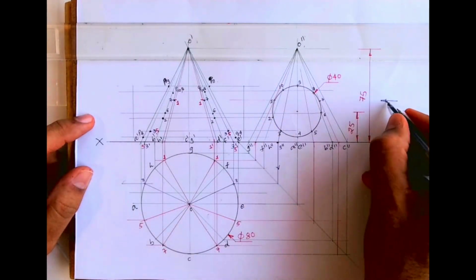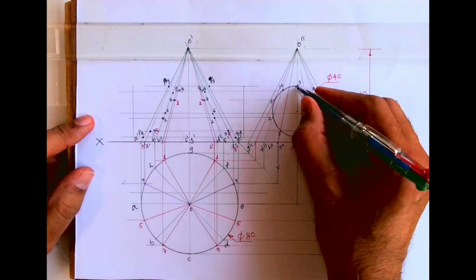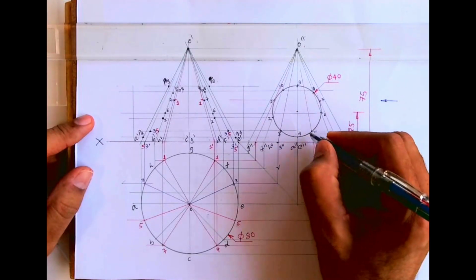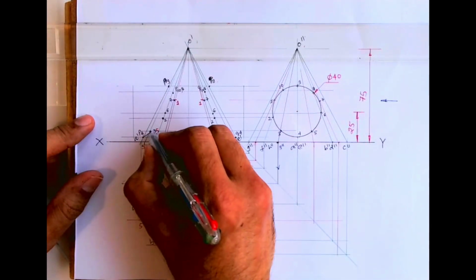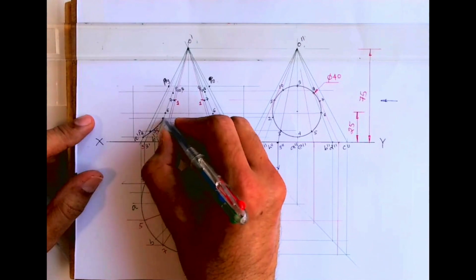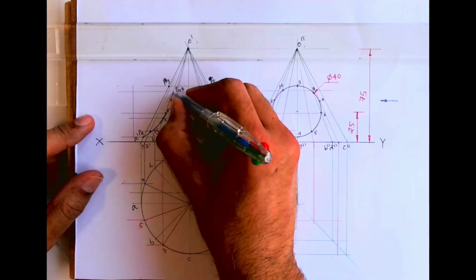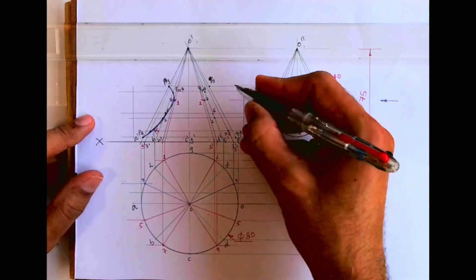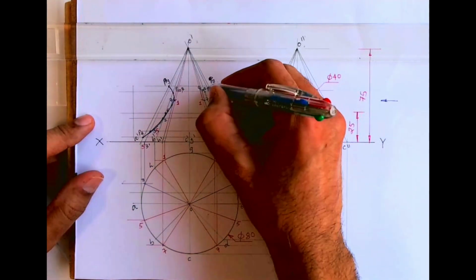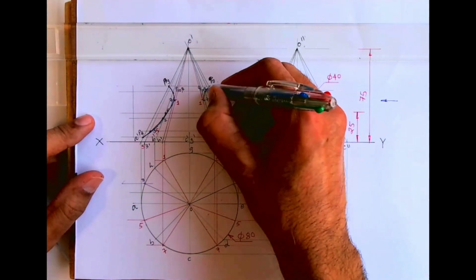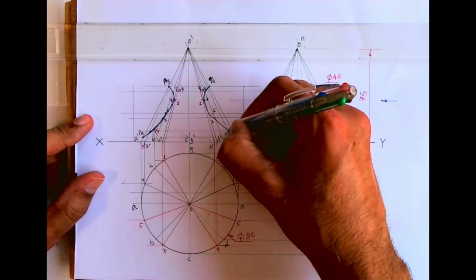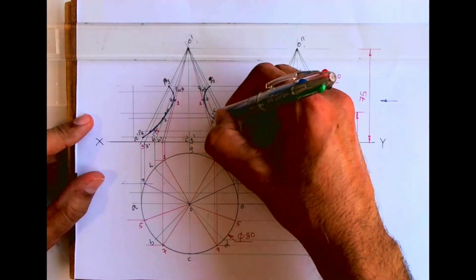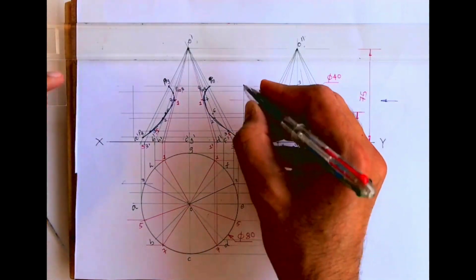Now when I see from this side, I'll see this part first, right? So points 4, 5, 6, 7, 8, 9 will be dark. Same way here also. So this is the intersection of a cylinder with a cone. So this is how it will appear.